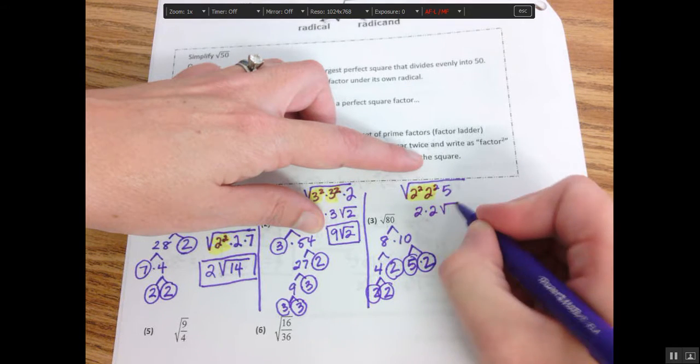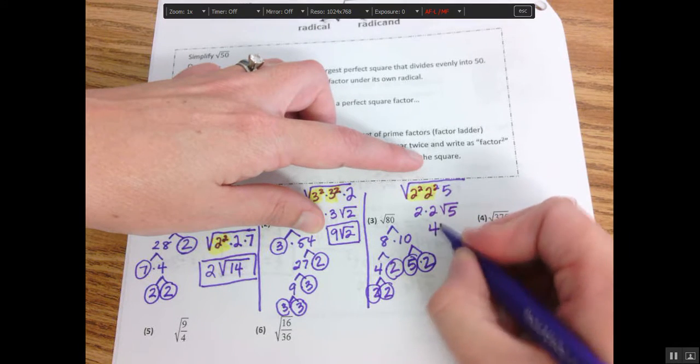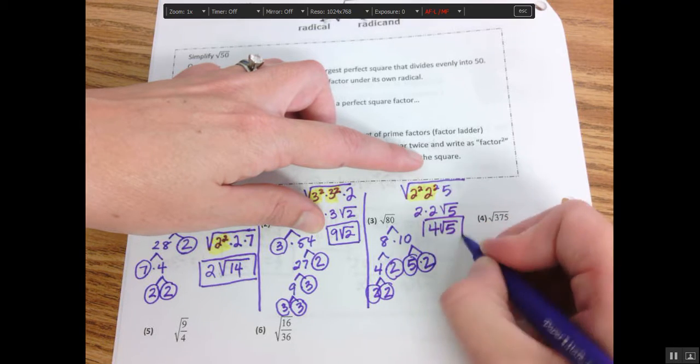Two times 2 root 5, and like Alexa says, those twos go together to make 4 root 5.